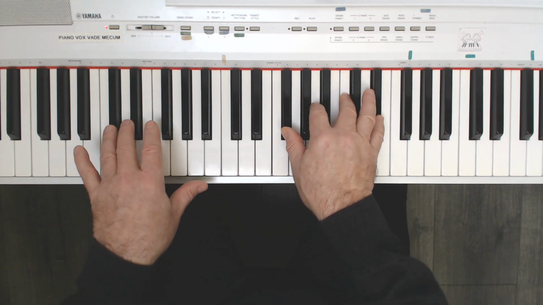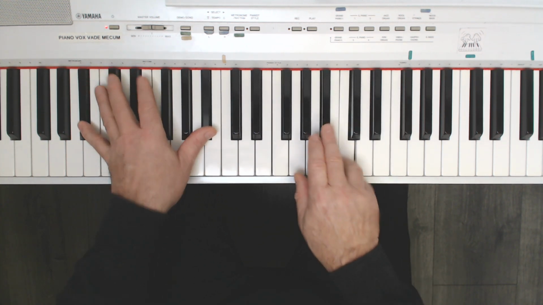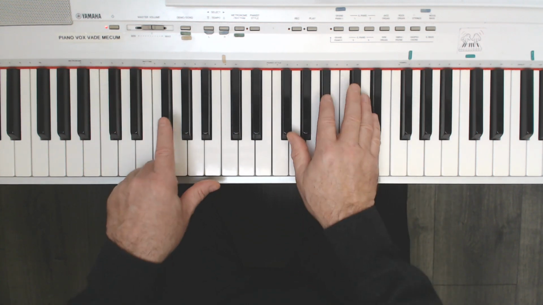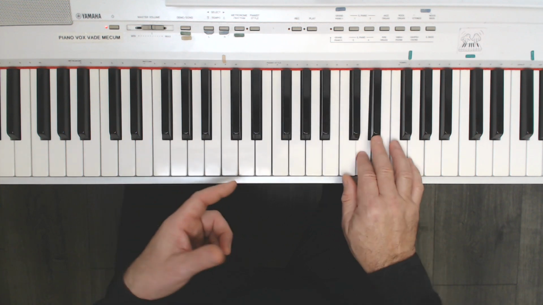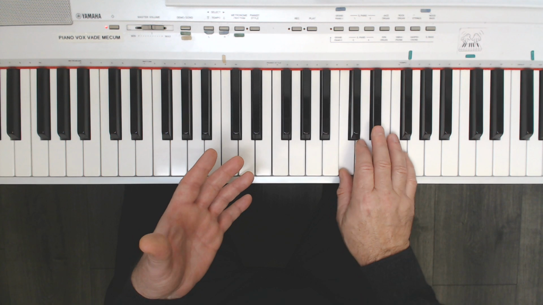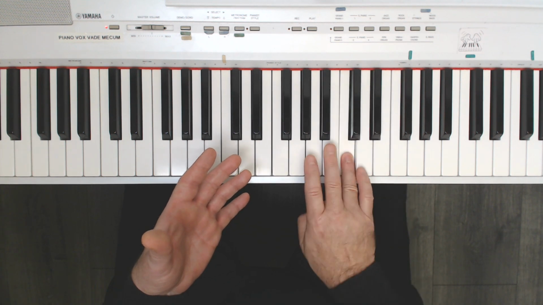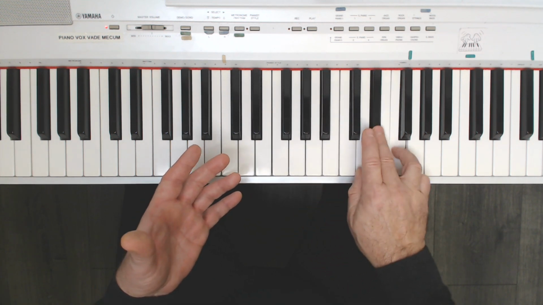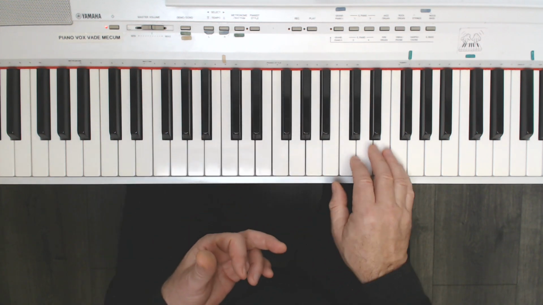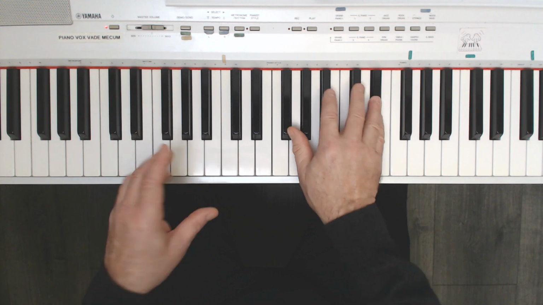Then we harmonize that. See, we are completely in the scale of B flat. Cool.